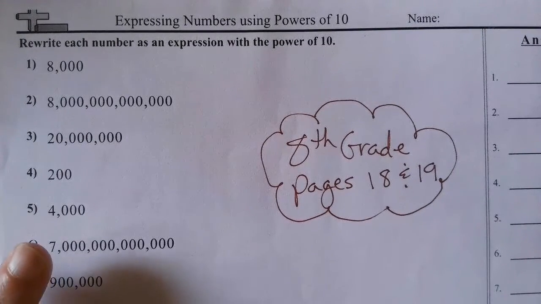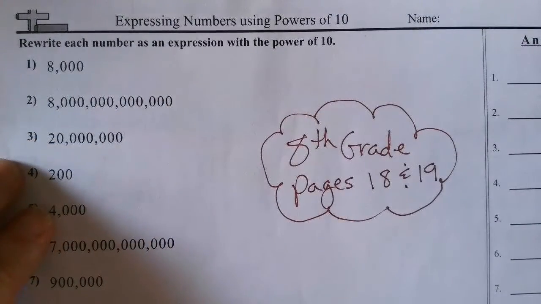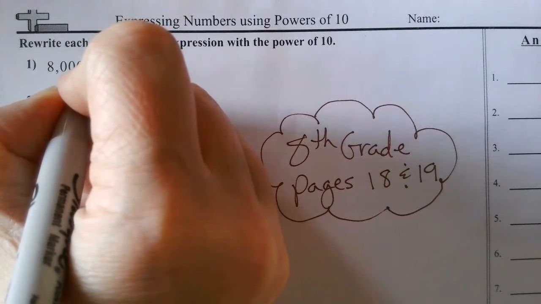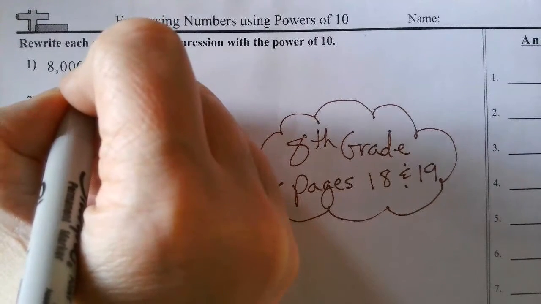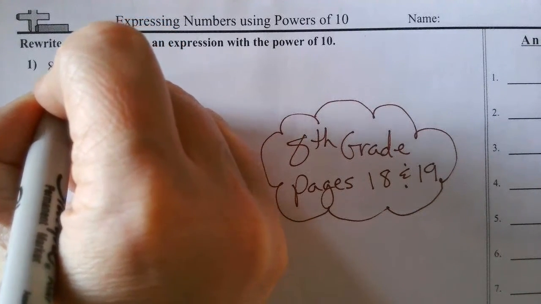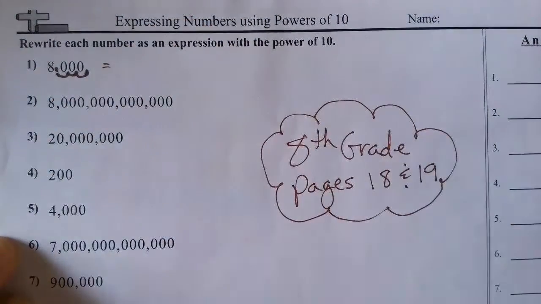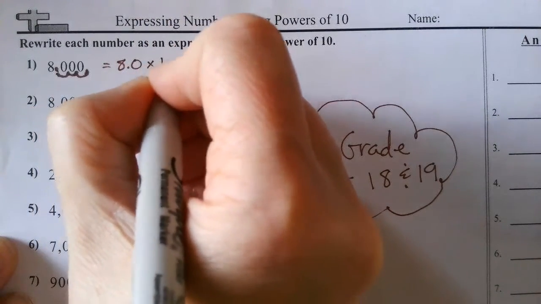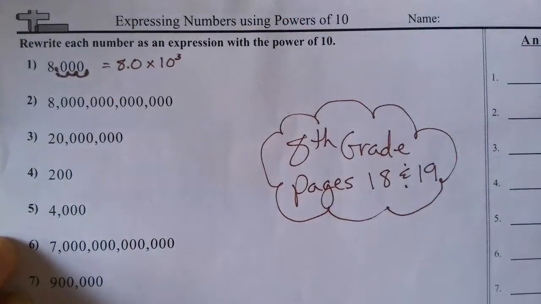So we're going to start with question 1 here. We have 8,000 and we need to write it as an expression with the power of 10, aka scientific notation. We're going to take our decimal point, which is right here. We are going to move it so that we have just the 8 on the left side of the decimal point. So 1, 2, 3 places we need to move that decimal point. So to write this in scientific notation, it's going to be 8.0 times 10 to the, I moved it 1, 2, 3 places. So 10 to the 3rd power.